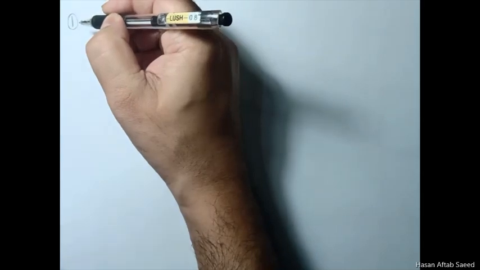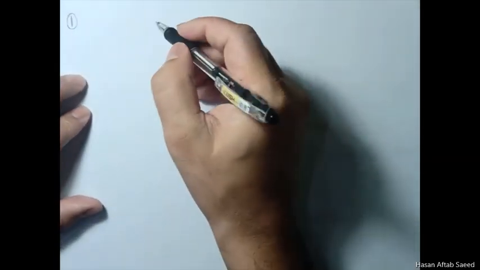I'll repeat the question once again: why is the energy released a quadratic function of crack length or increase in crack length?